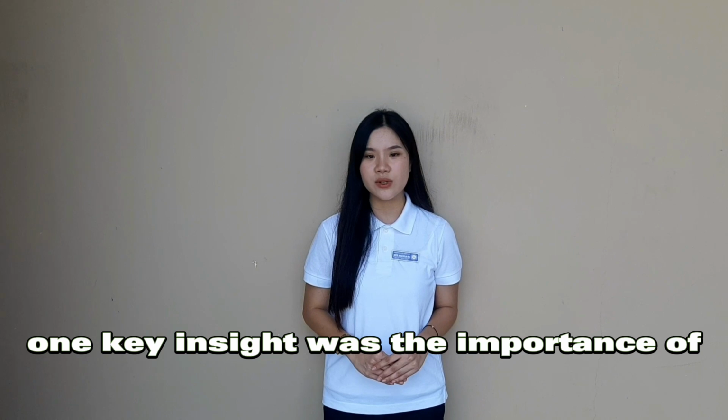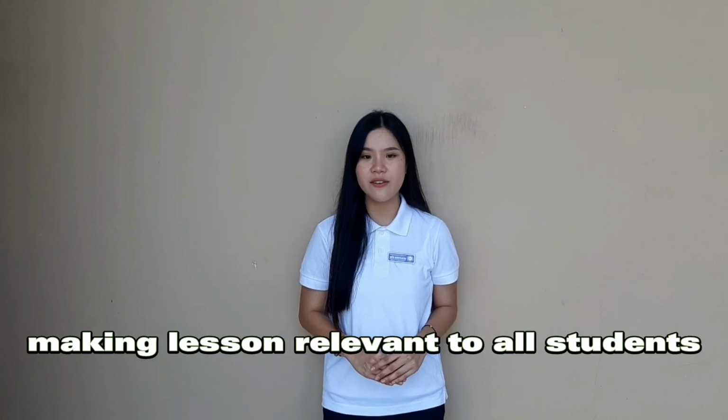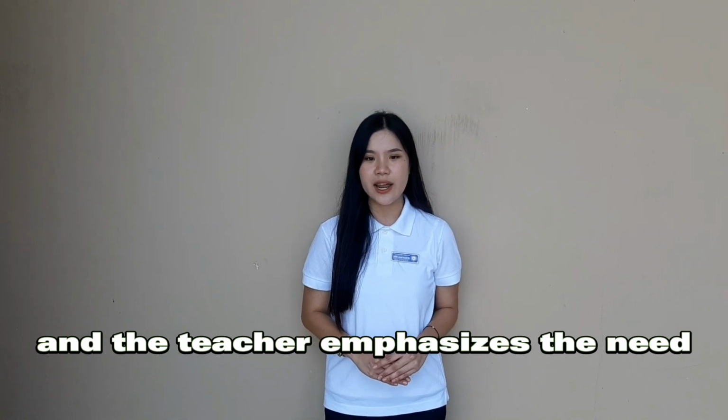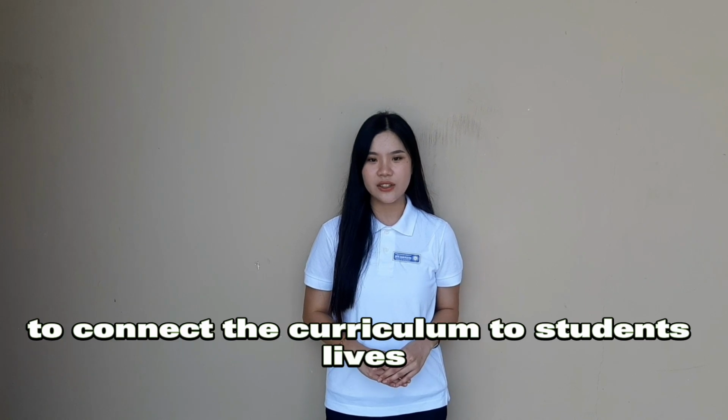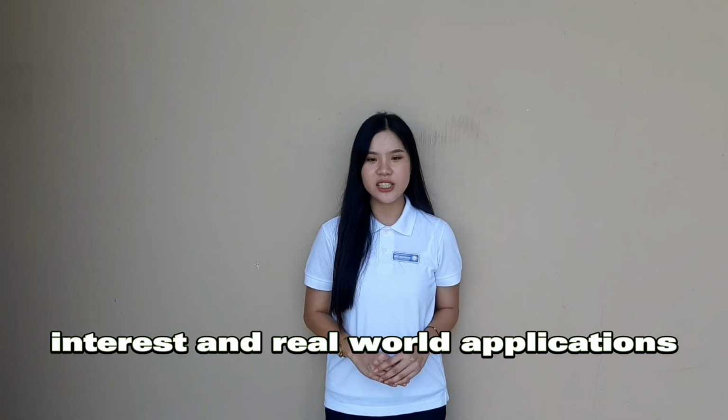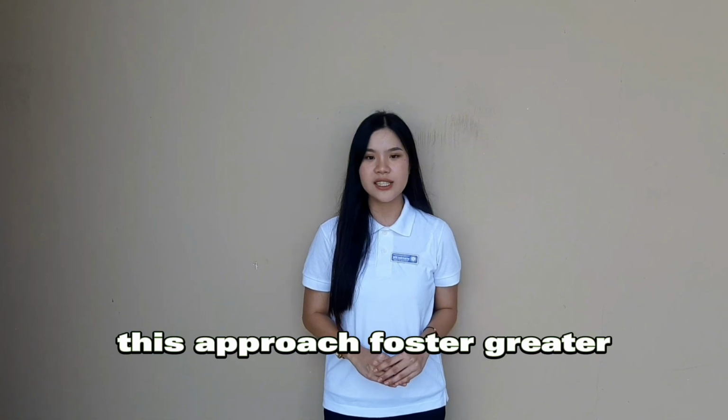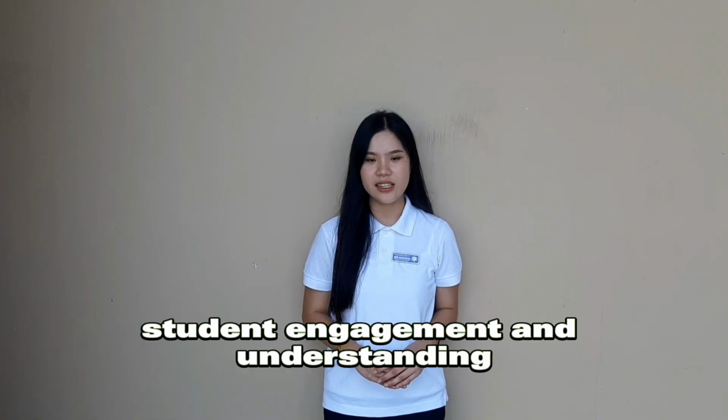One key insight was the importance of making lessons relevant to all students, and the teacher emphasizes the need to connect the curriculum to students' lives, interests, and real-world applications. This approach fosters greater student engagement and understanding.